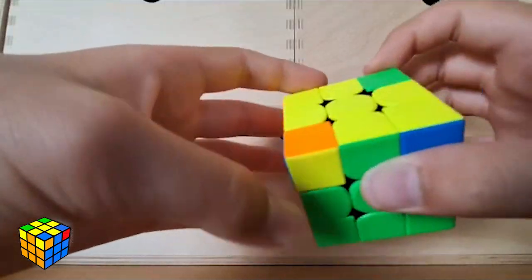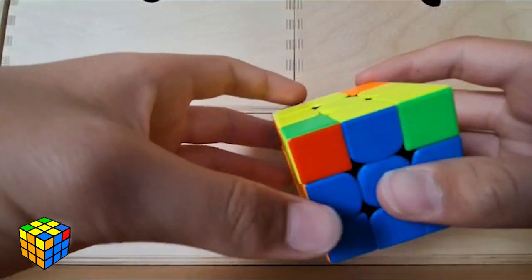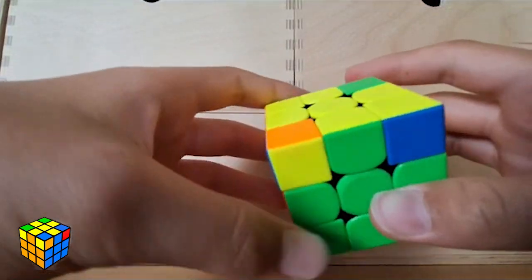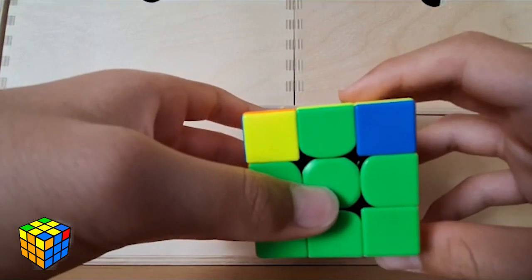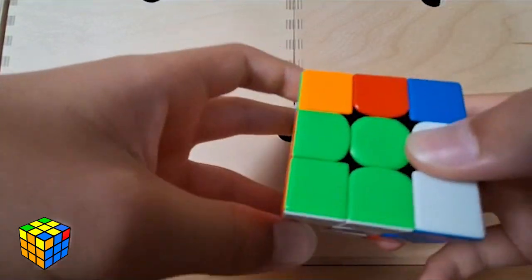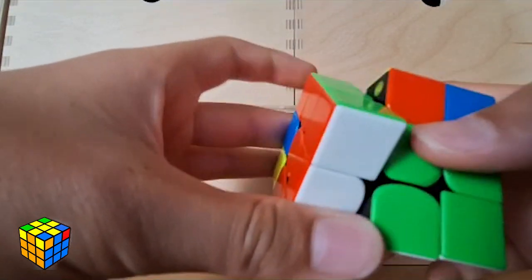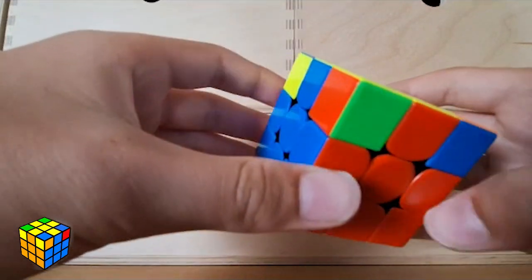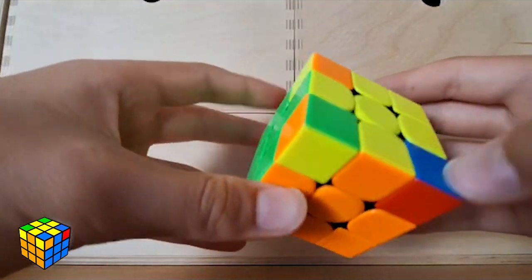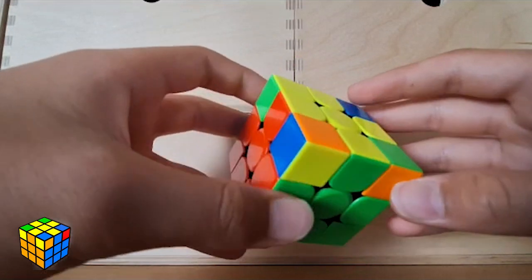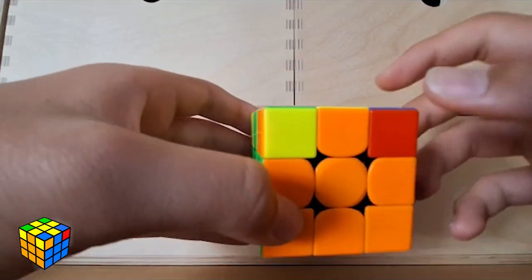The second case you can get is when none of the corners are aligned, as you can see here. So if none of them are aligned, you need to do the extra algorithm from whatever angle and see if there's anyone aligned. In this case, there's one aligned, so I would do the first step.